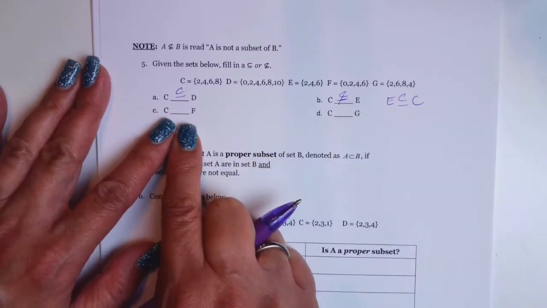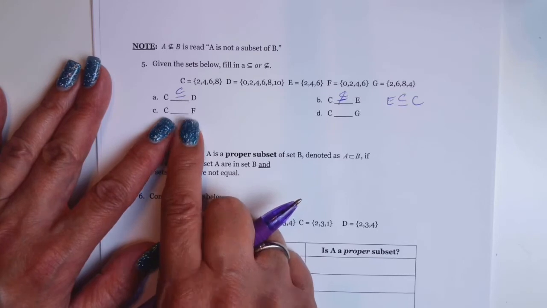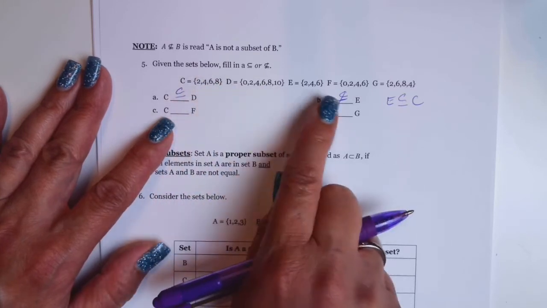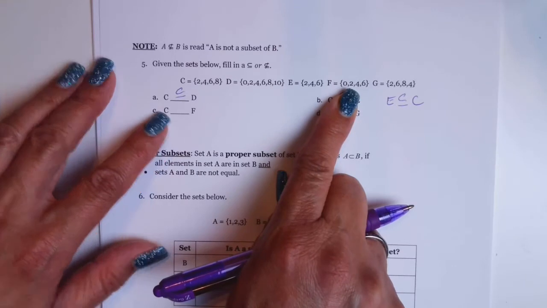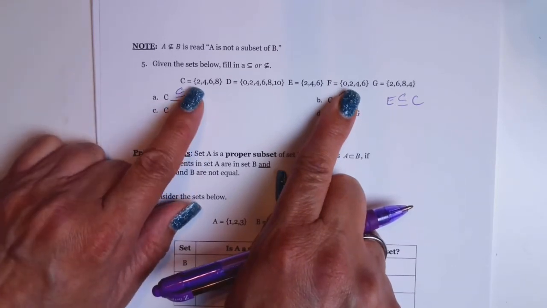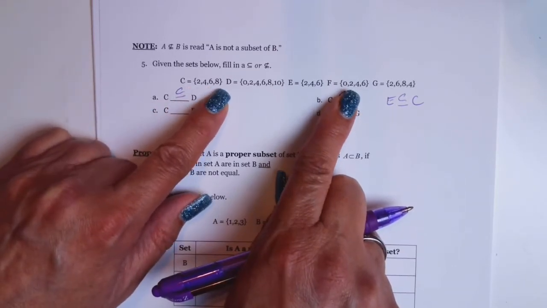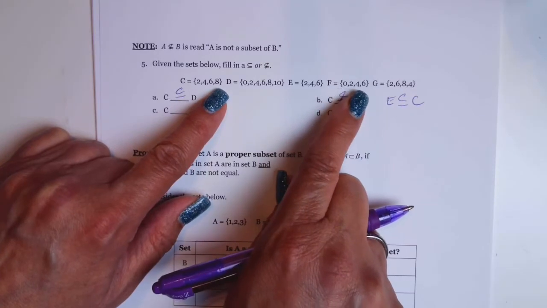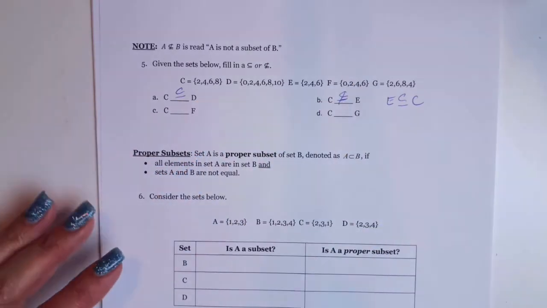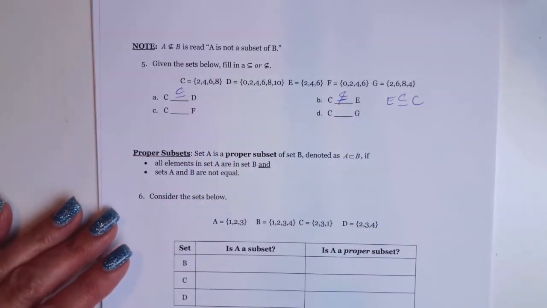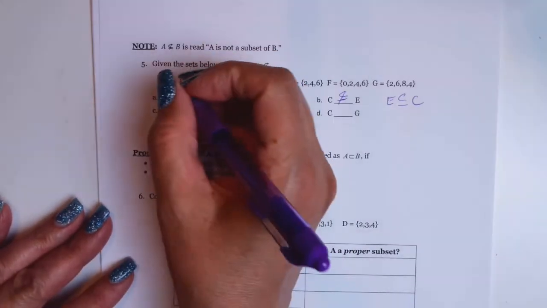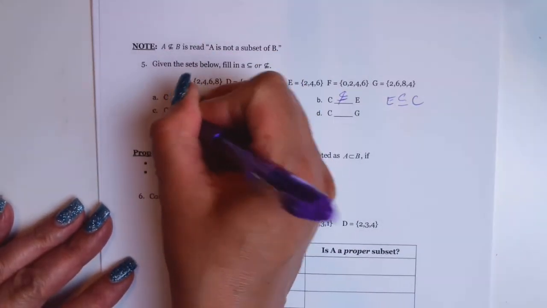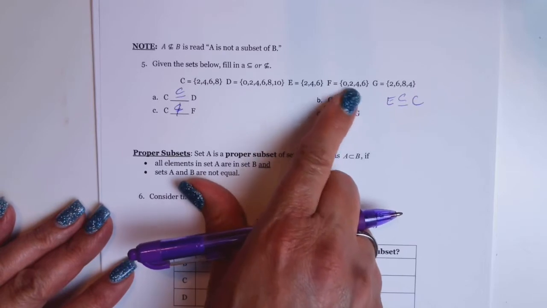Okay, let's go on to C. So is set C a subset of set F? Set C has 2, 4, 6, and 8. F has 0, 2, 4, and 6. Well, they have 3 elements that are the same, but it is still not a subset because there's an 8 and a 0.